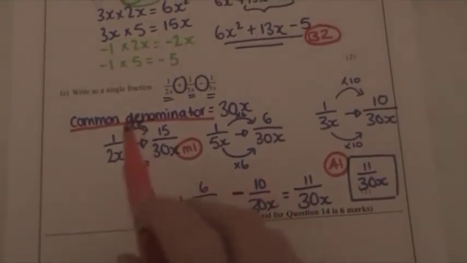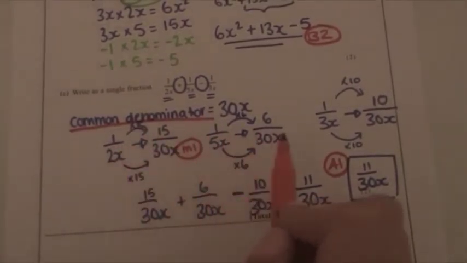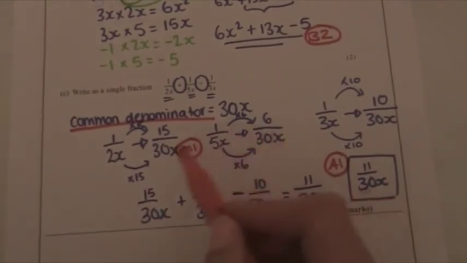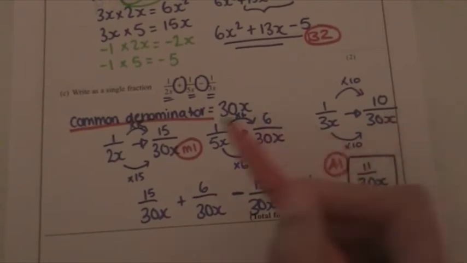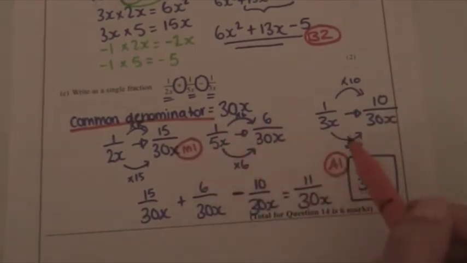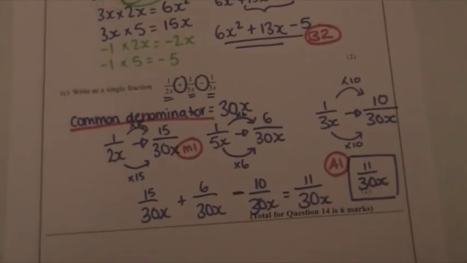So you need to have at least 2 of these fractions correctly made into equivalent ones with your common denominator. So we've managed to convert these successfully into 30x on the bottom. You need to have at least 2 of them correct to get that method mark. And then your accuracy mark, 11 over 30x.